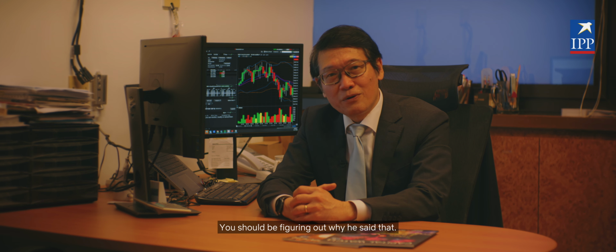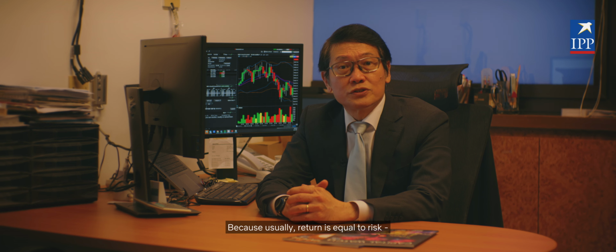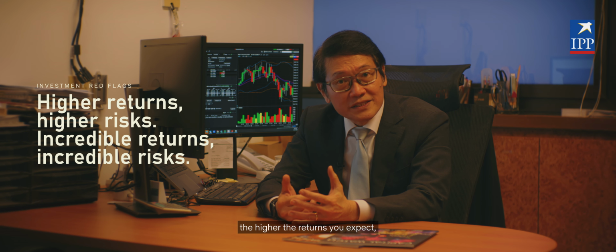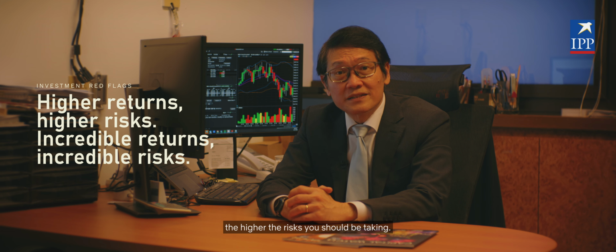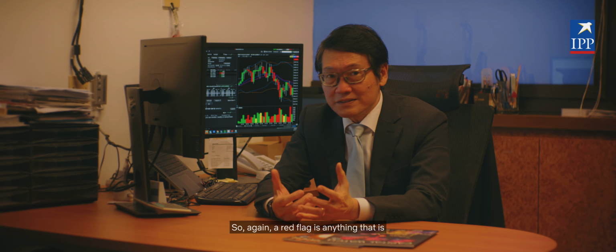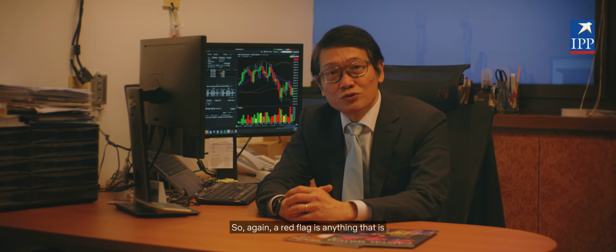You should be figuring out why he said that. Because usually, return equals risk. The higher the return you expect, you should take the matching higher risk. It's a Newton's law of investment of sorts. So again, red flags is anything that's too good to be true, you need to watch out.